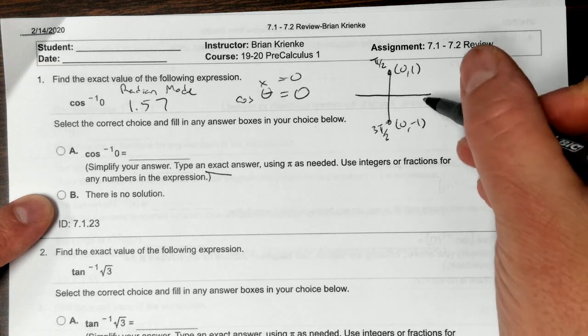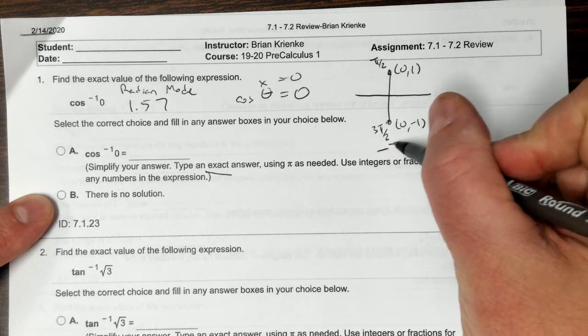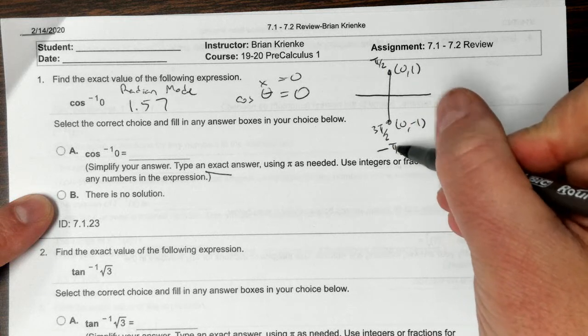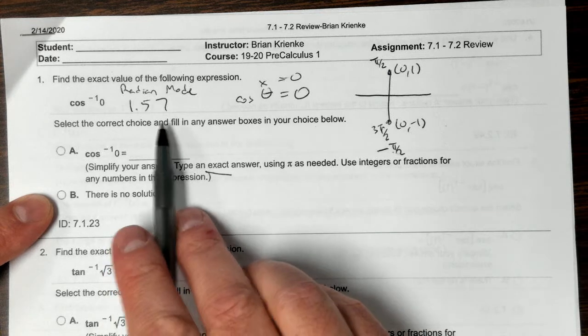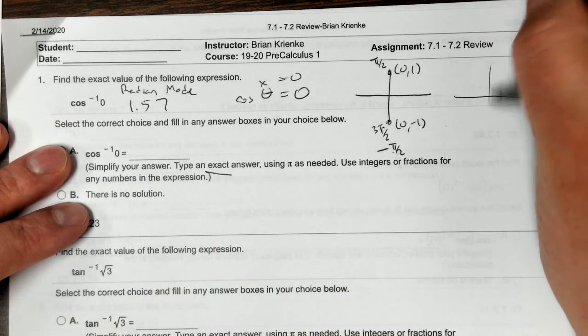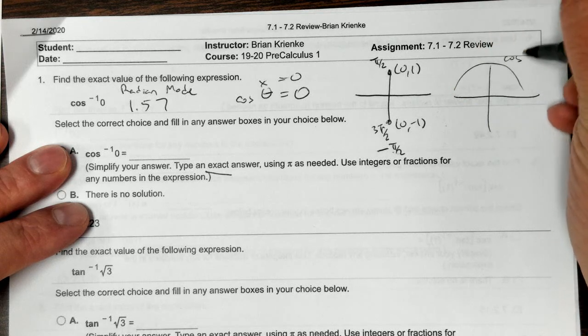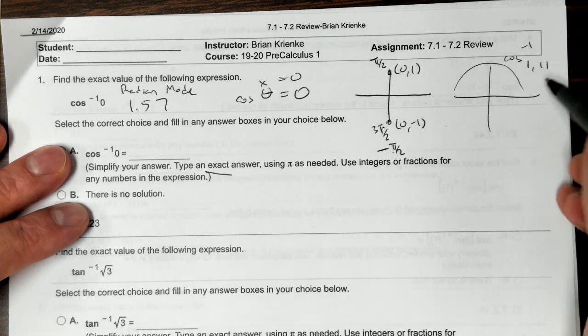Remember that sometimes we'd have to use negative pi halves because that's coterminal with this. But in this case, we're doing inverse cosine. And remember, the interval for inverse cosine is upstairs, so to speak, in quadrants 1 and 2.